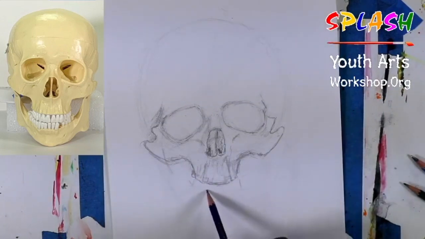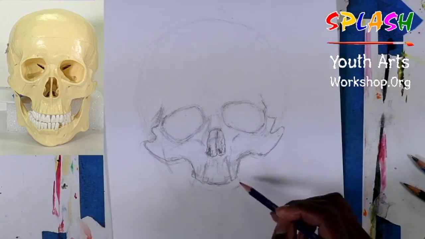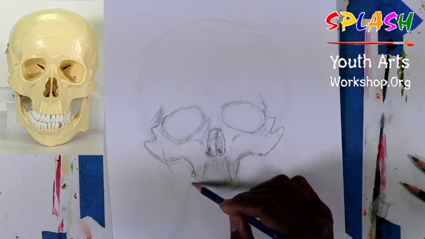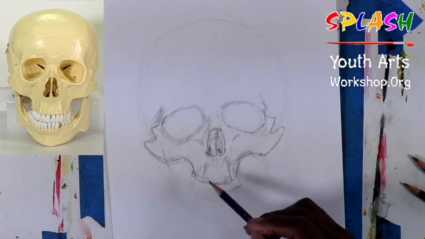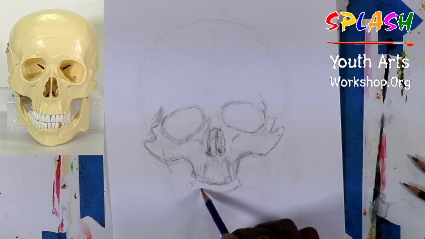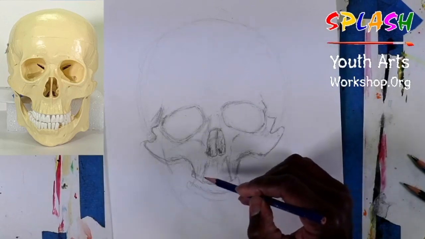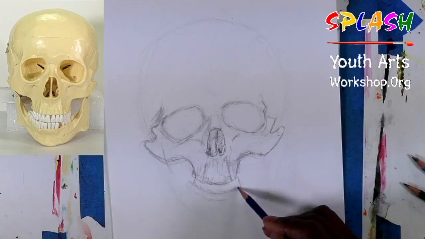So I'm trying to decide the length of these teeth. See, these curving, bending lines make this look more like it's kind of like 3D.